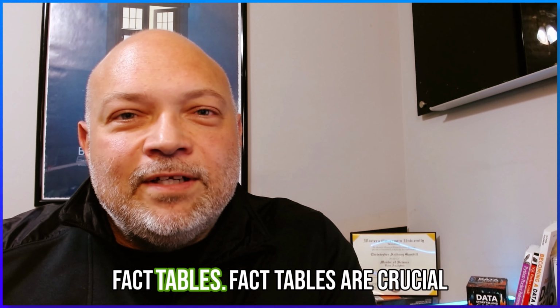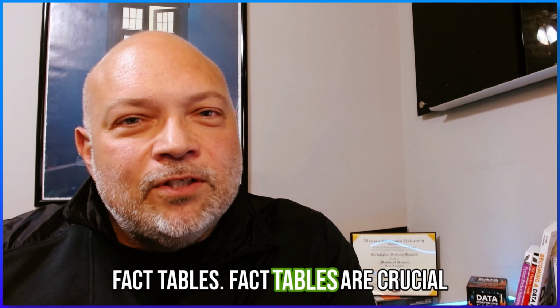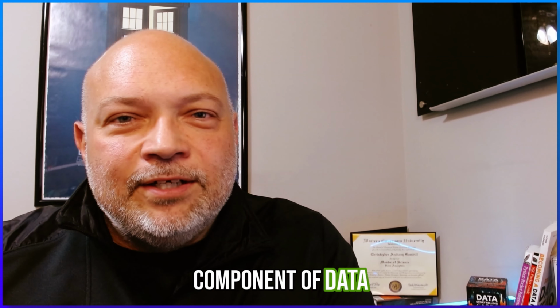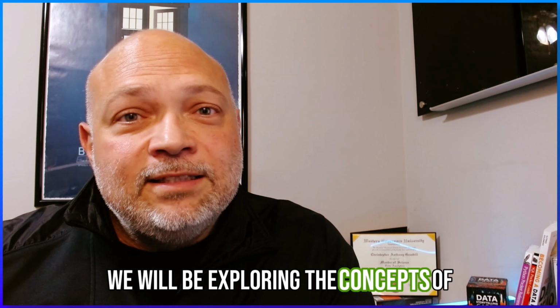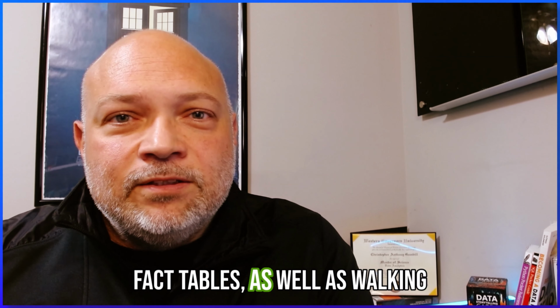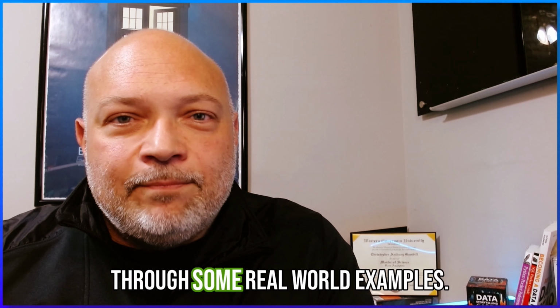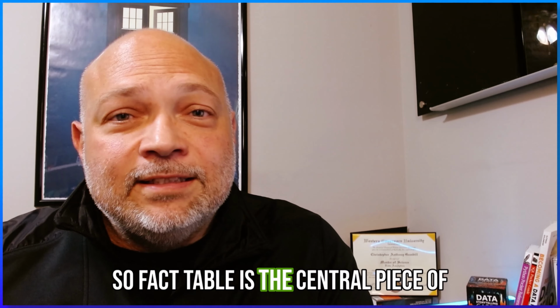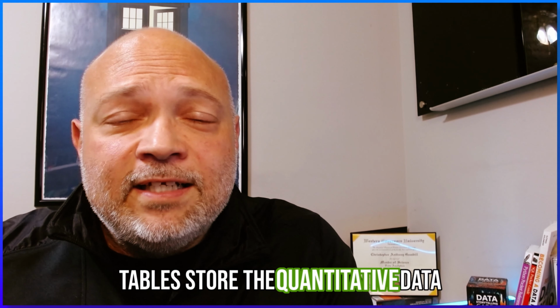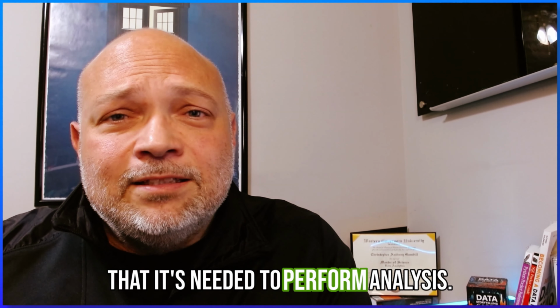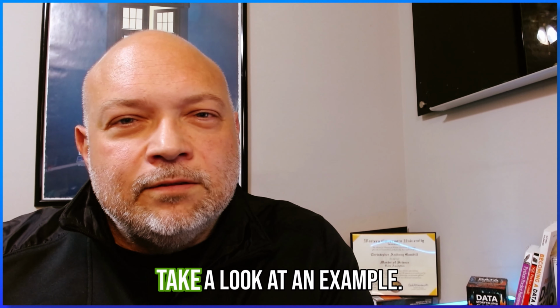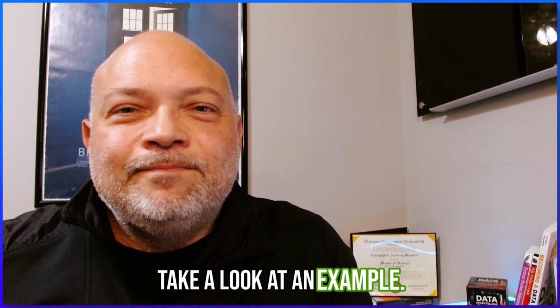Today we're going to be diving into fact tables. Fact tables are a crucial component of data engineering. We will be exploring the concepts of fact tables as well as walking through some real-world examples. So a fact table is the central piece of a star schema. Fact tables store the quantitative data that is needed to perform analysis. So let's take a look at an example.